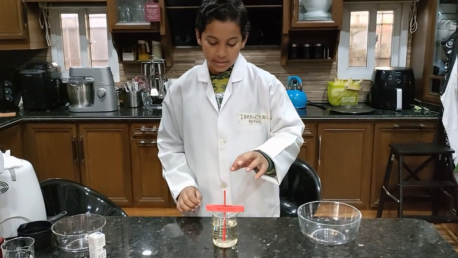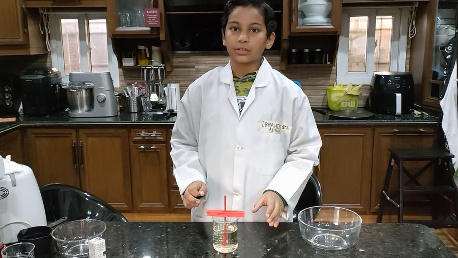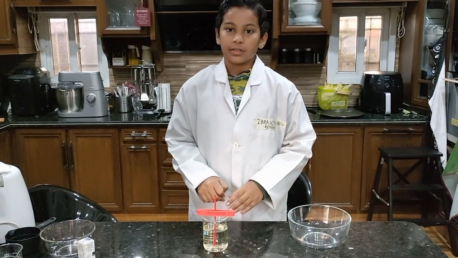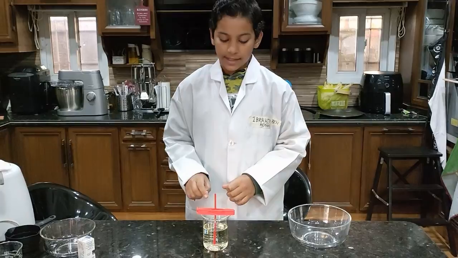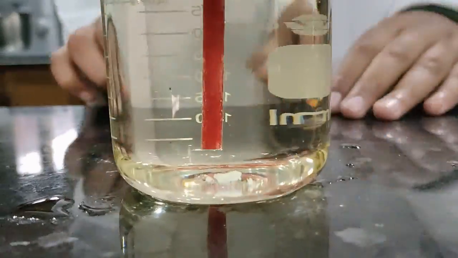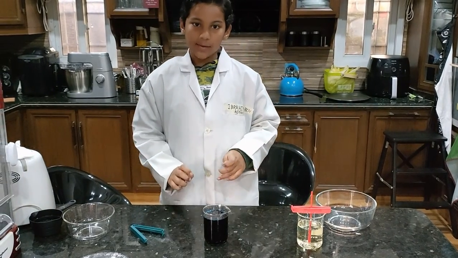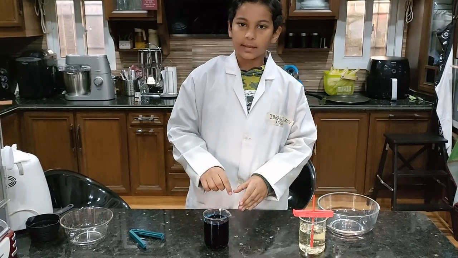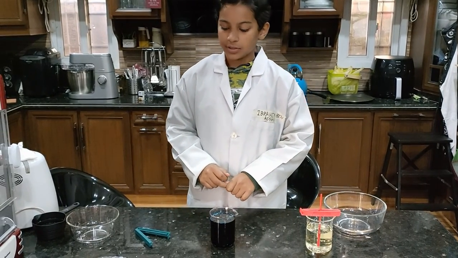I have put the stick inside the beaker and I have clipped it to make sure that the stick is not touching the bottom nor the sides of the beaker. So I will let it cool down for a while so that the crystals start forming on the stick. With the help of my father, I have added food color into the rest of the solution and I have poured it into another beaker to make the crystals more colorful.